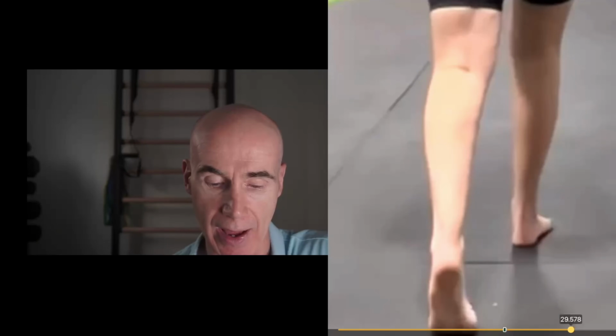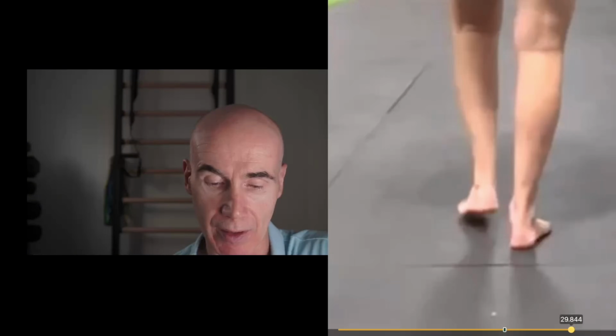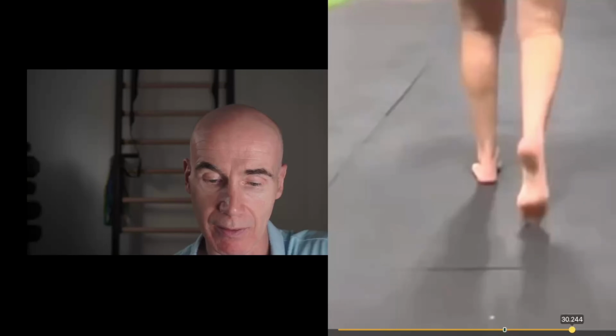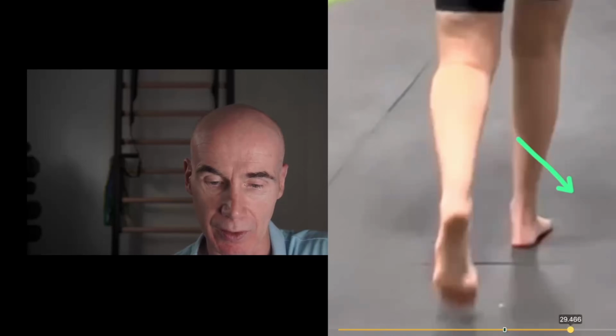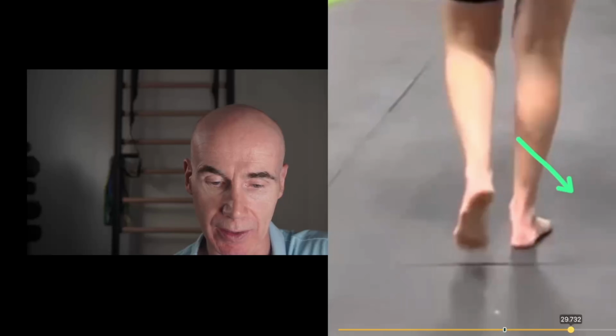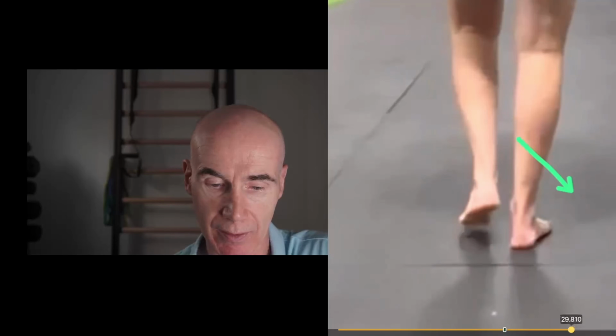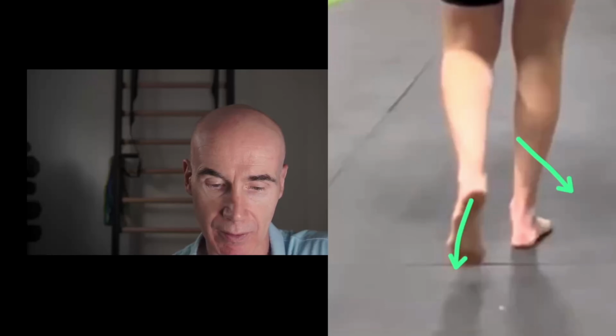So if we go back to the left side here, you'll see it here. That's internal rotation there. The right side, hardly any. And then we have a big external rotation. So there's that angle versus that angle.